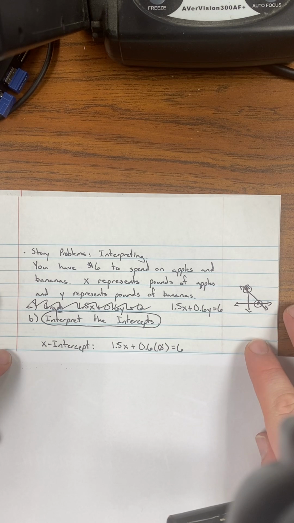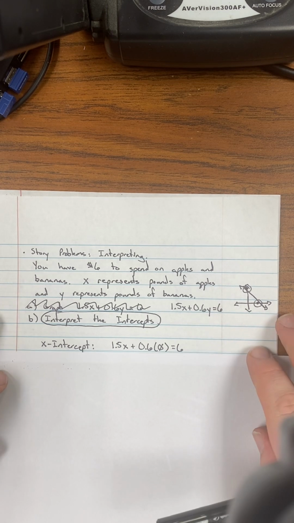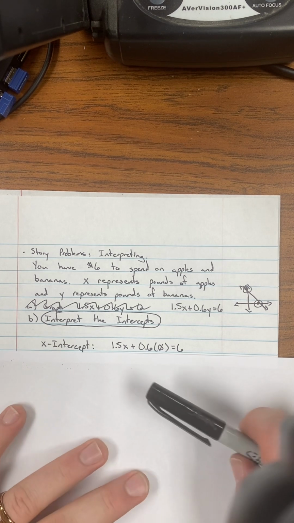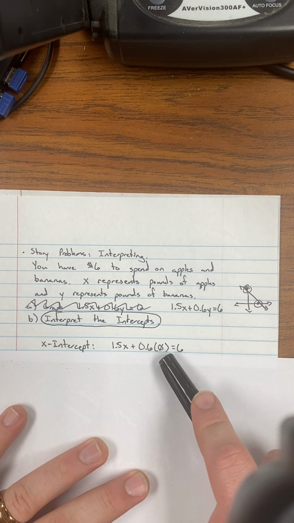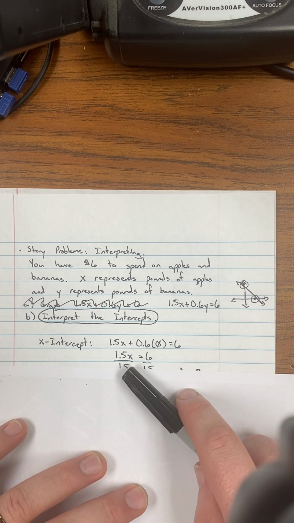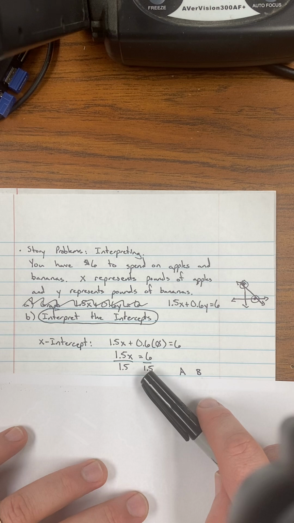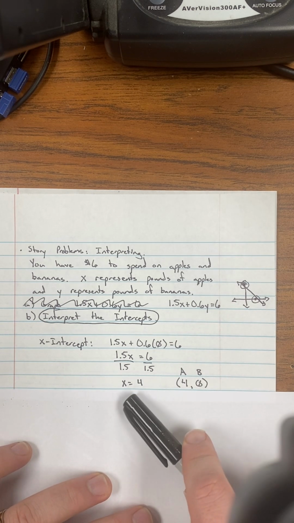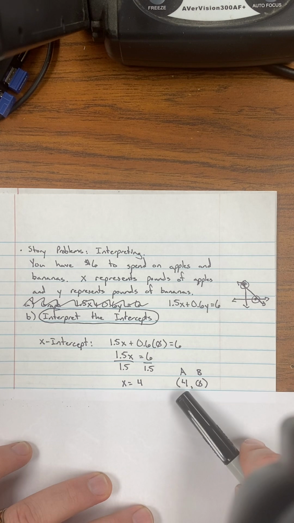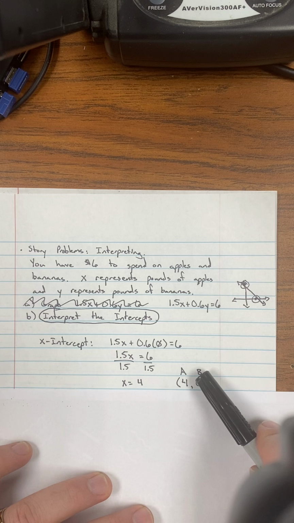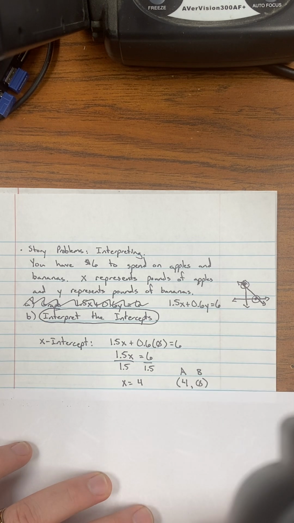Let's go with x-intercept. First off, I need to actually solve for the x-intercept. So I'm going to plug in 0 for y and get my x-intercept. So I get 1.5x, divided by 1.5, divided by 1.5, and I get 4. So x equals 4, so my x-intercept is (4, 0).